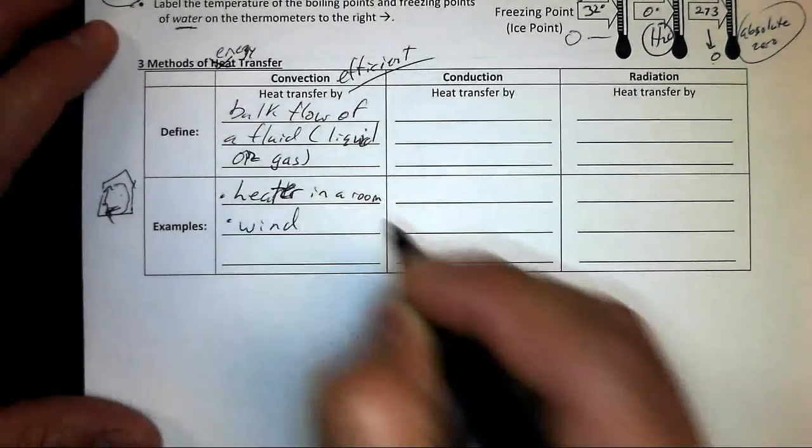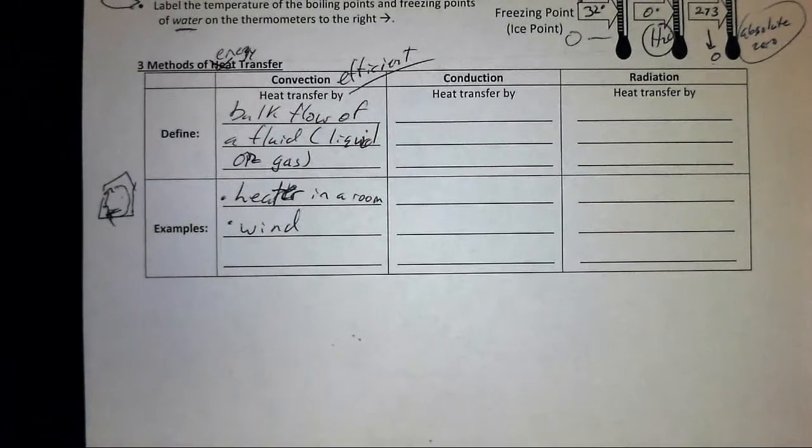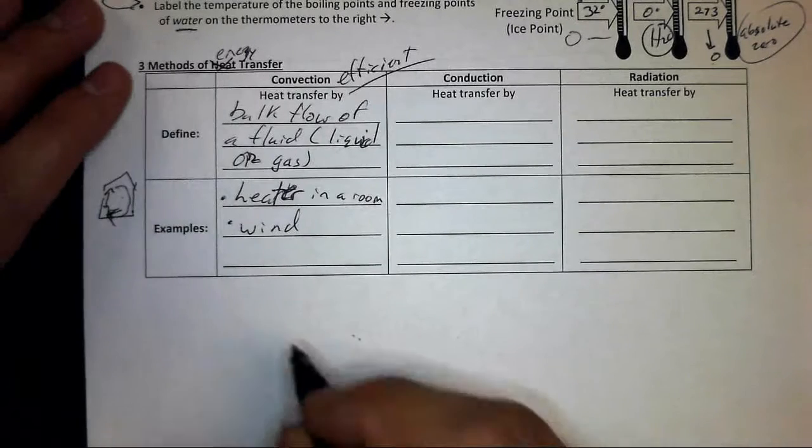Also, wind transfers heat. Whenever you have a cold front or a warm front, that's convective heat transfer. That's taking warm air, heat energy, and literally moving it to another place.